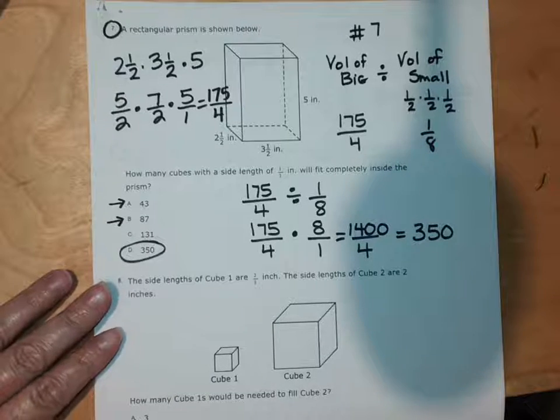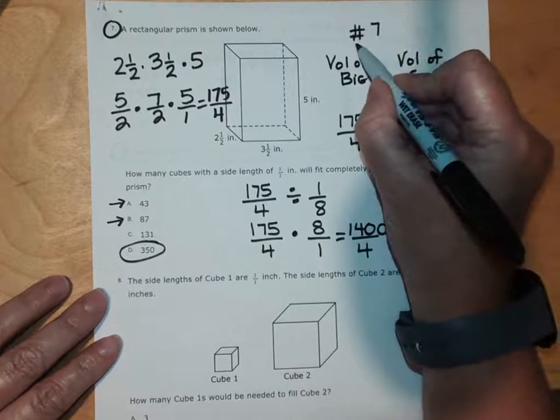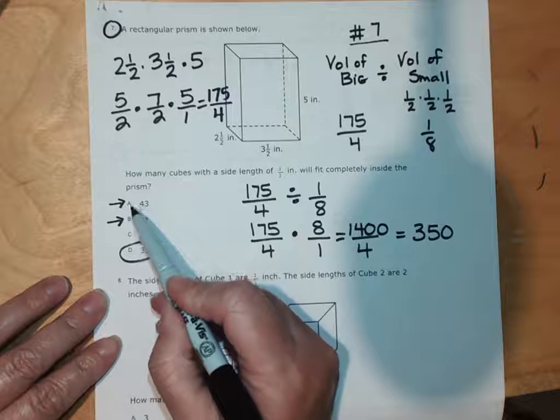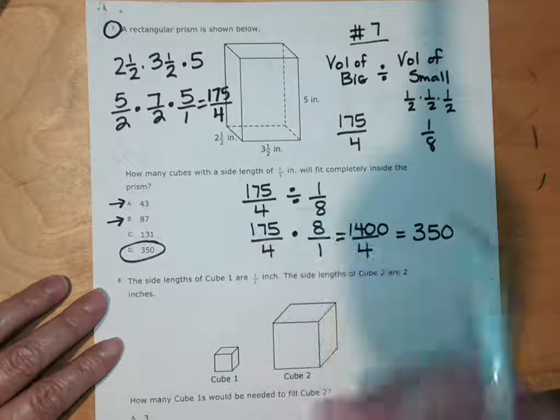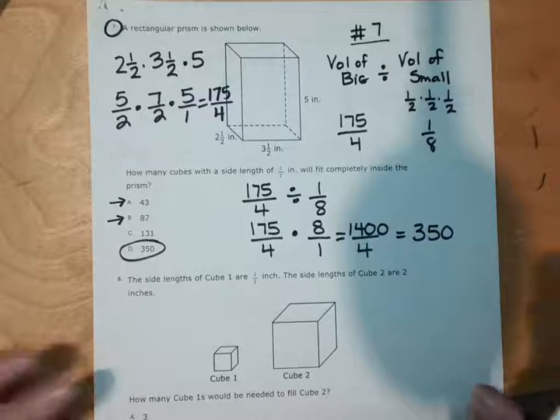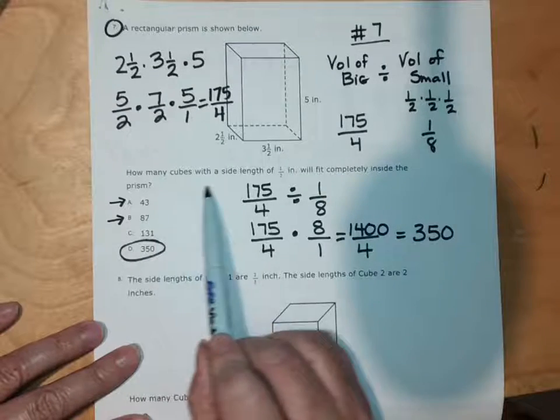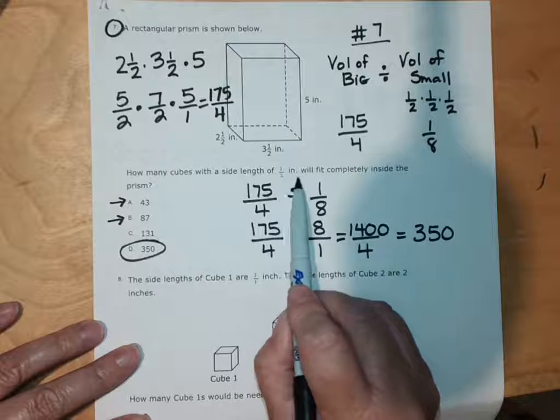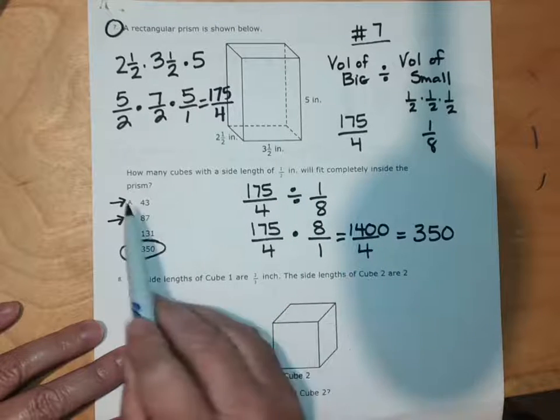All right. So a lot of people miss number 7. They chose A or B. It was kind of a half and half. Those are not the right answers. This is again how many cubes with a side length of 1/2 inches will fit completely inside the prism.